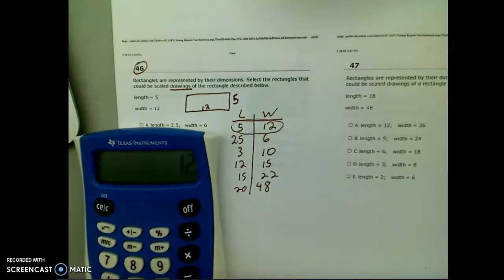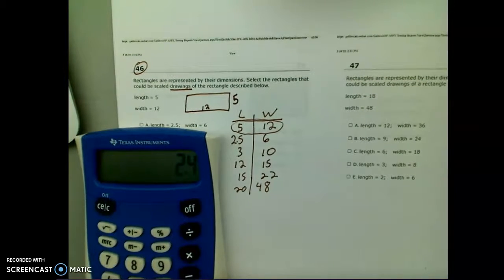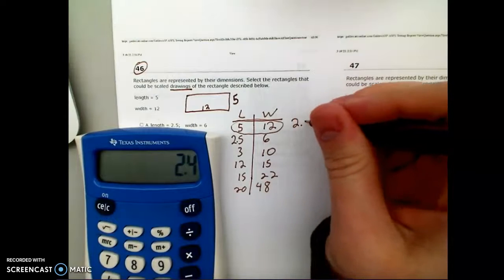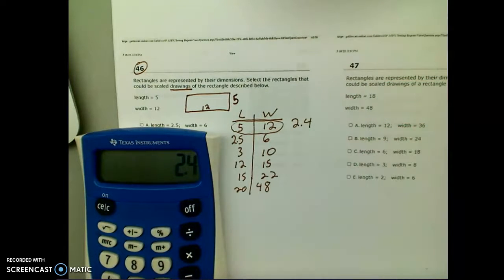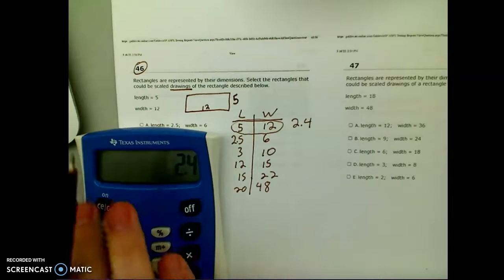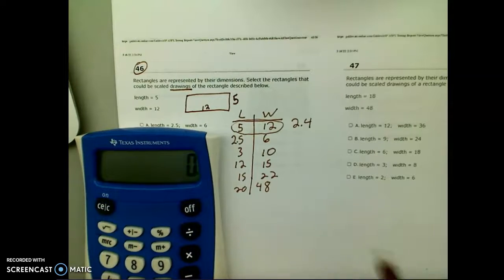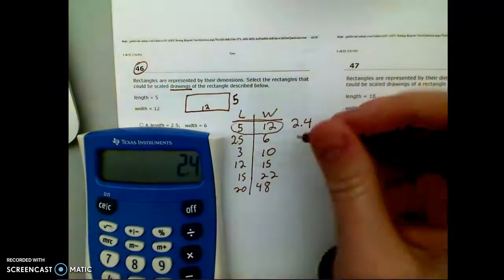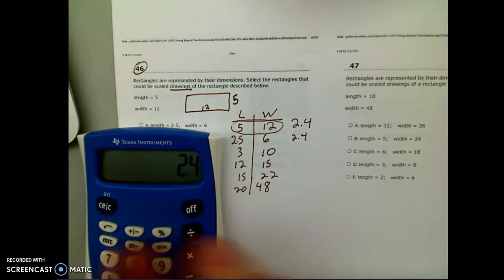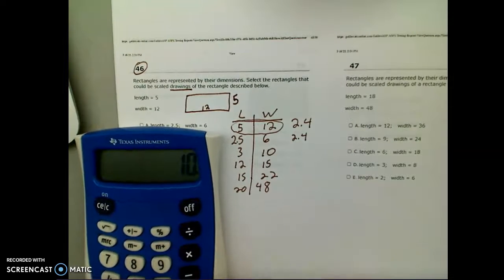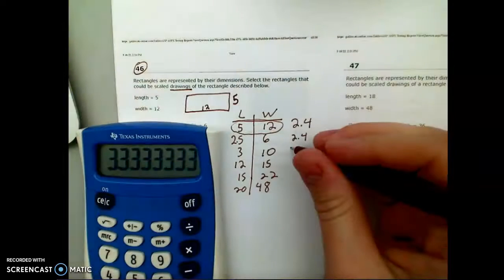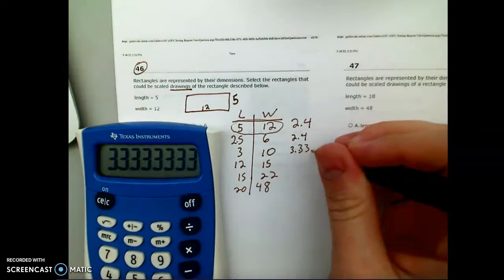So I'm going to say 12 divided by 5 is 2.4. So I'm looking for the rectangles that have the same 2.4 constant. So let's check. This one says 6 divided by 2.5. It was 2.4. Ooh, that's good. So that one's the same. The next one, 10 divided by 3, is 3.333333. Nope, not that one.